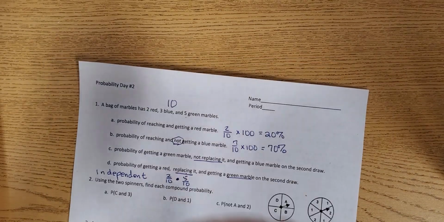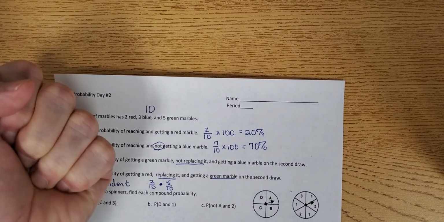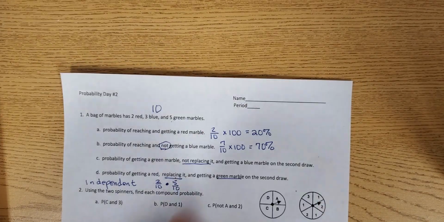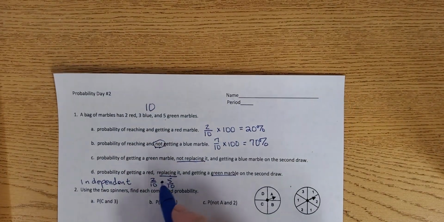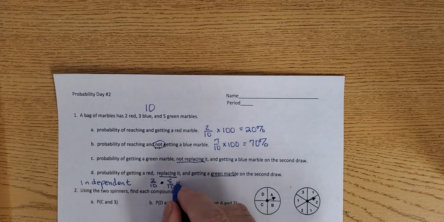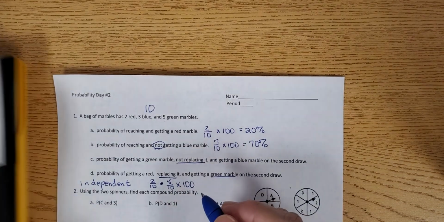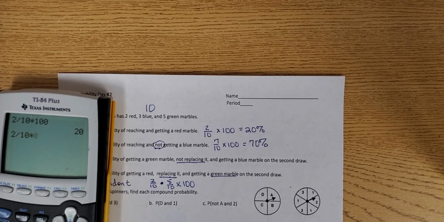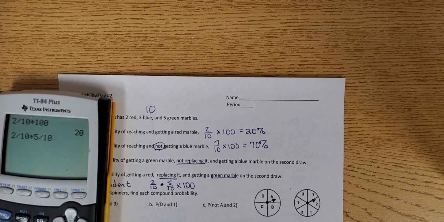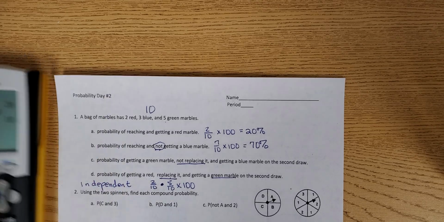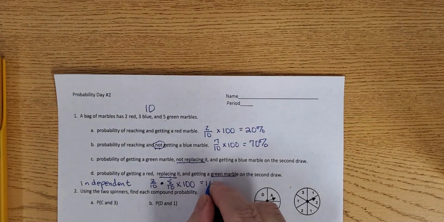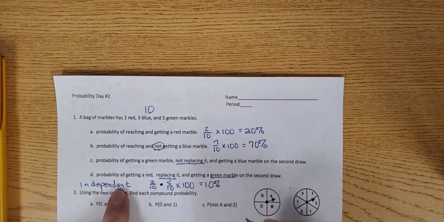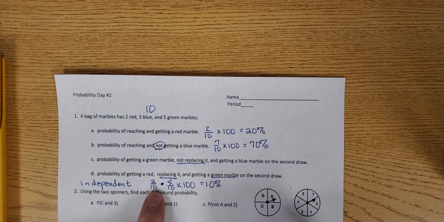Everything's the same. Basically the idea is that we have the bag of 10, and then we still have the bag of 10 when we do the second one. Okay, so 2 out of 10, 5 out of 10 times 100. It looks like this. I won't do this all the time. I'll just do it a couple of times. 5 divided by 10 times 100. Okay, and that'll be 10%. Okay, so that's the easy kind, the independent kind where you have the same number on the bottom.